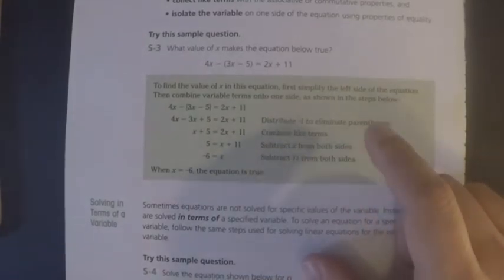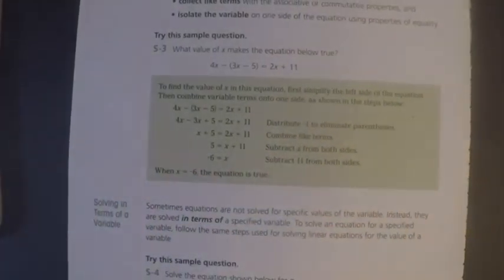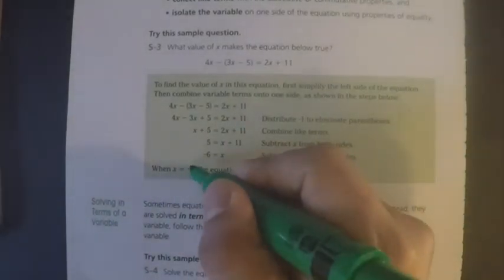And if you take a look at how they did it here, some of their explanation is a little bit different, but they're saying the same things, just with a little bit more precise language. So it is important to read through here where it says distribute the negative 1 to eliminate our parentheses. So that was when we changed our subtraction to addition and then added the opposite of each of those terms there. Combine like terms, subtract x from both sides and 11 from both sides. And they get that x is equal to negative 6, which is the same as what we got here.